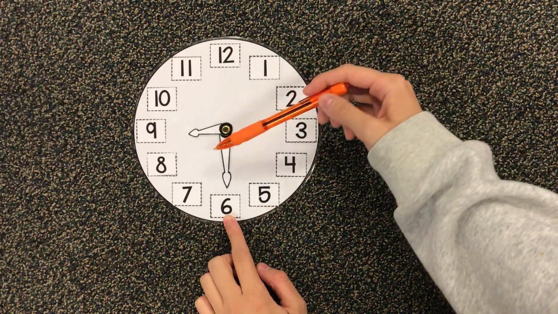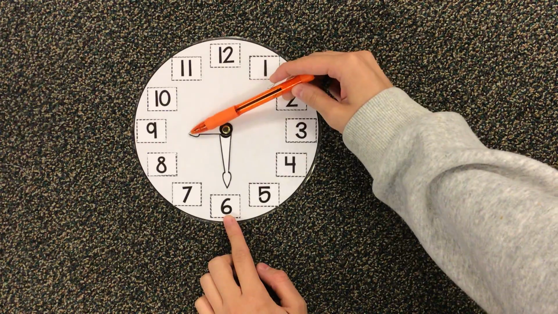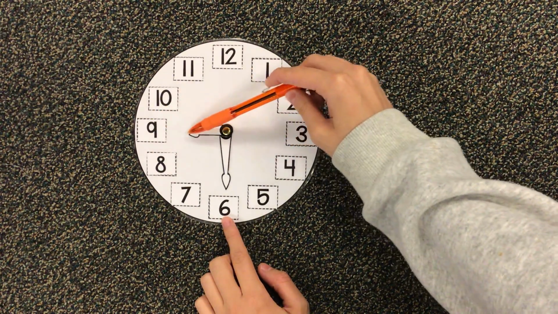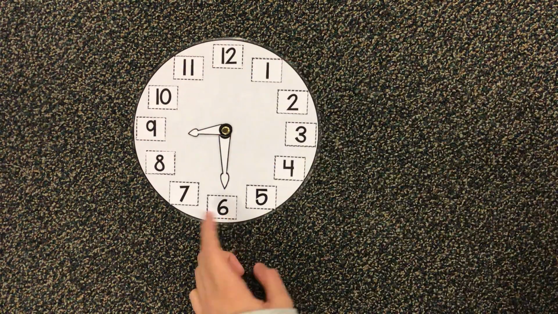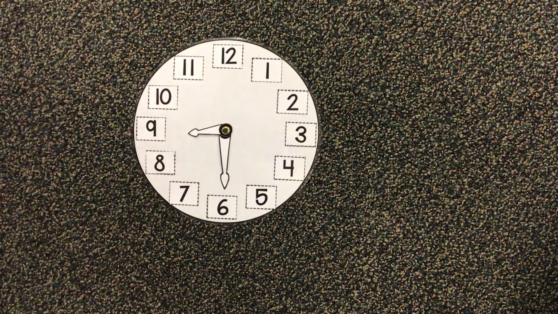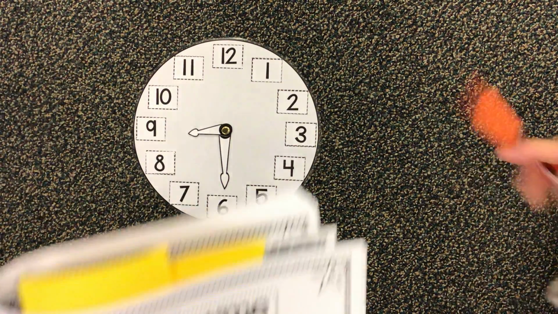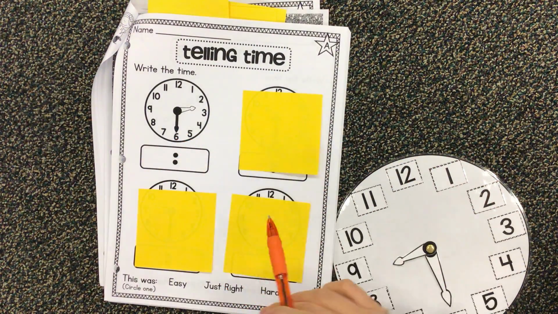So right now this is showing us that it is 8:30 because our hour hand is kind of in the middle between the 8 and the 9. And when it's in the middle between the 8 and the 9, it always goes to the smaller number. So we are going to work through a couple problems together, and then you'll have to do some on your own. So I have my workbook here, and here is my first question.